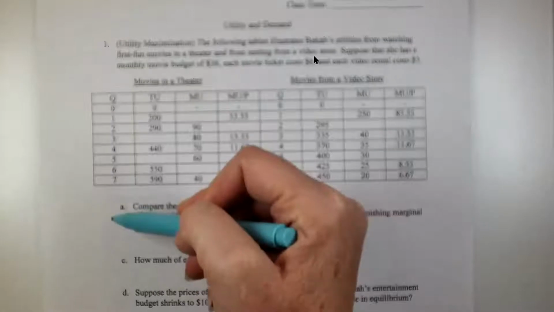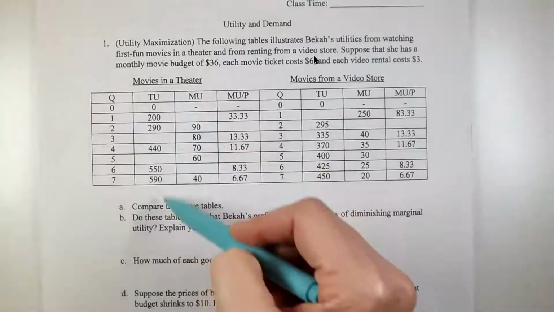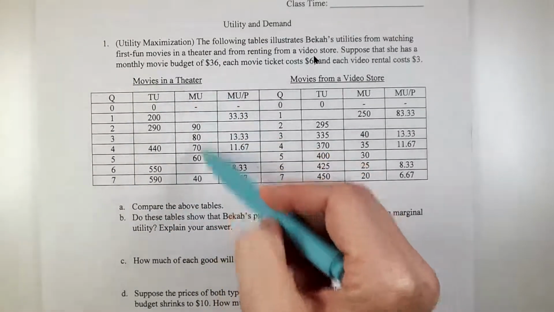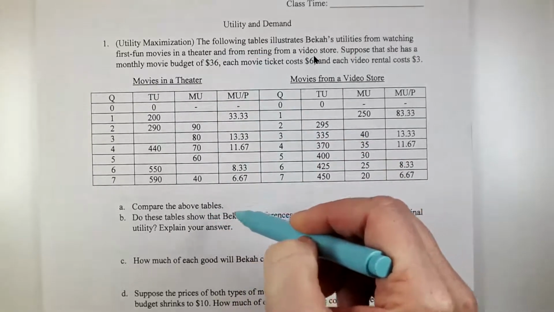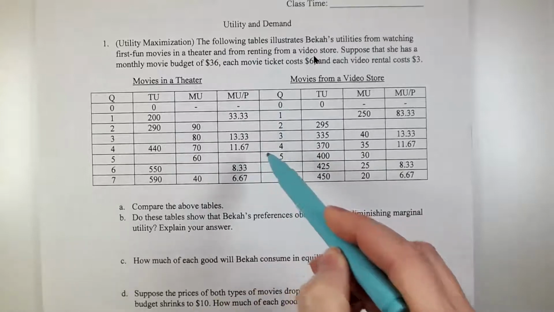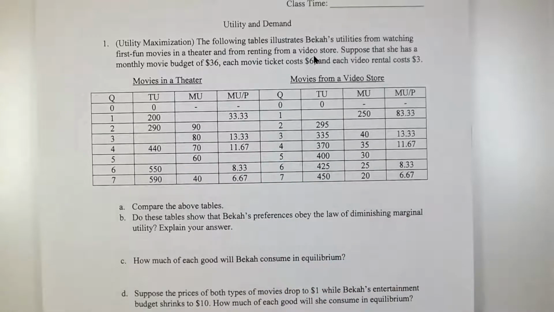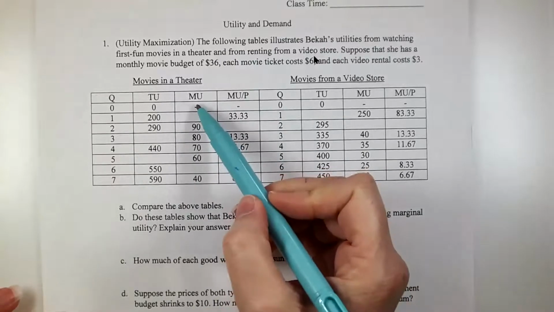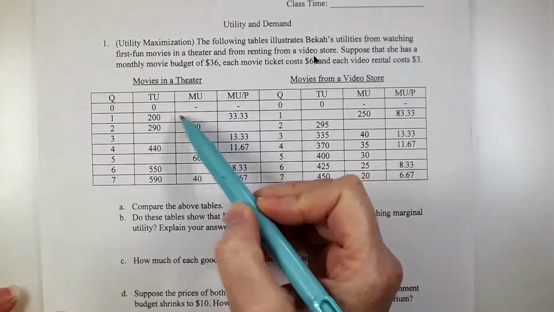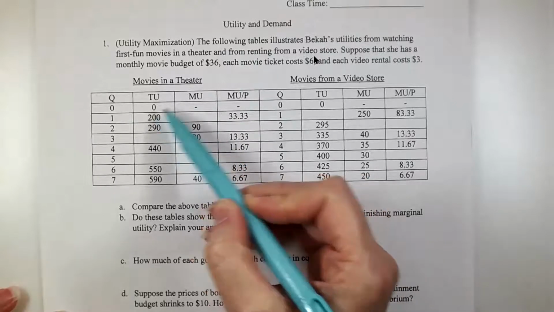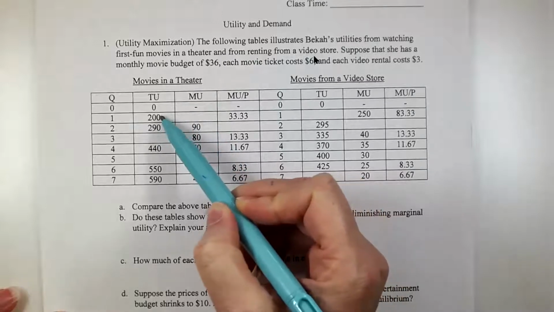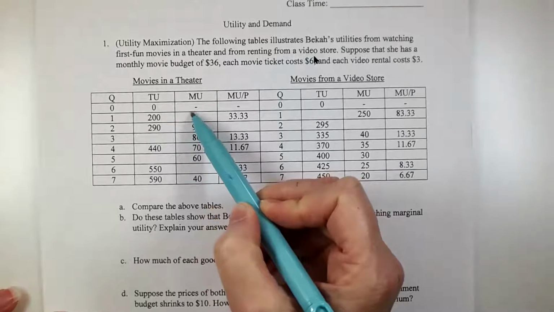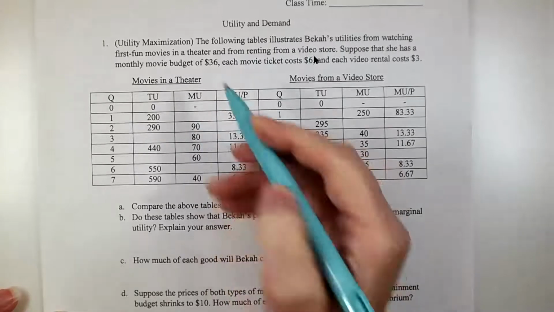We have quantity, total utility, marginal utility, and marginal utility per dollar. You just need to fill in all these random blanks. This is simple algebra, okay? Marginal utility adds up to give you total. So this plus this should give me 200. So I know that this is 200.